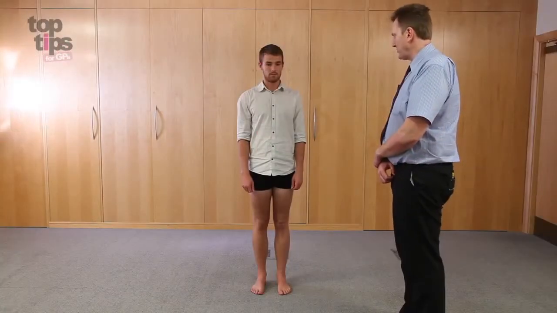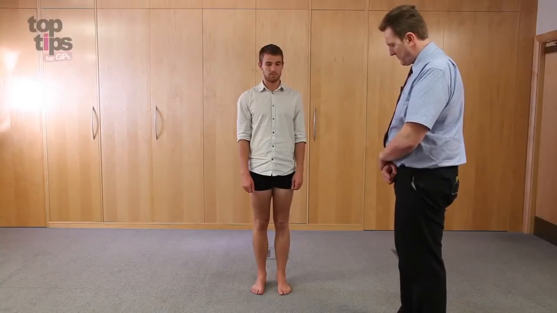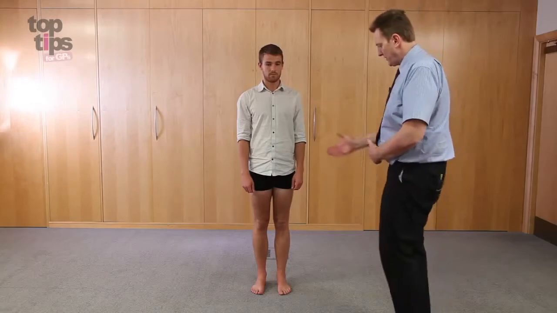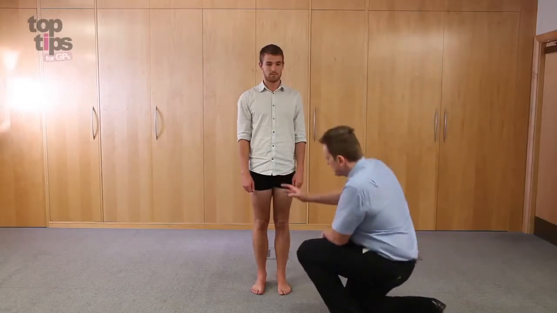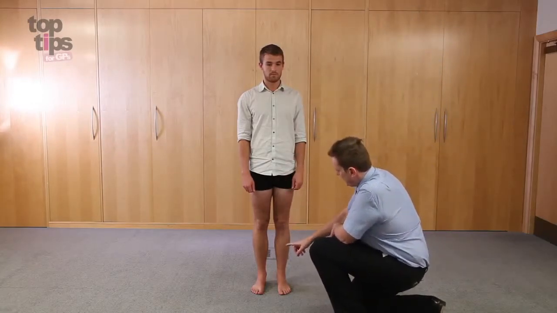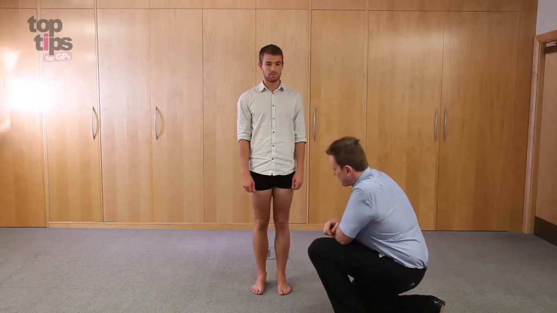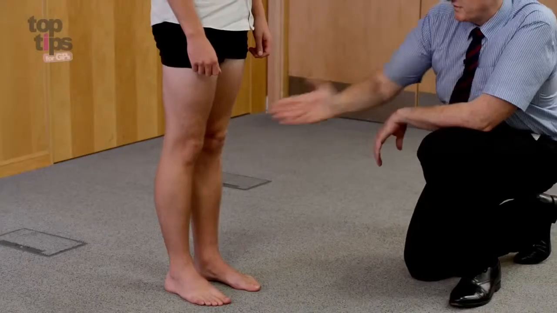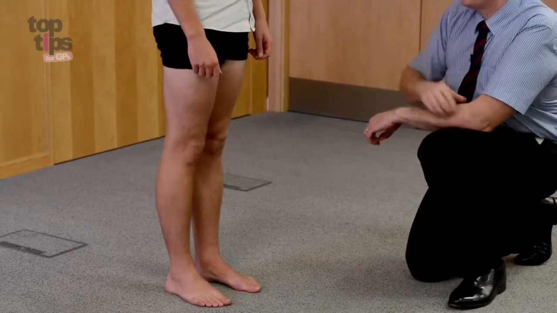So examination of the hip starts with having your patient properly exposed and standing up. We want to look for alignment from the front, looking for alignment in the sagittal plane, and looking for any rotation there may be on the patella, particularly if they're in-pointing. Turn to the side, please.